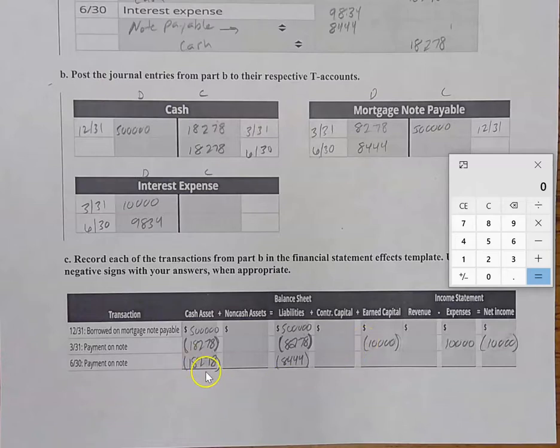We also have here, I think the video cut this off as well, a payment of $18,278. That's going to be the same. So the cash asset is going down, and then we also have a reduction to our note payable for the 84.44.